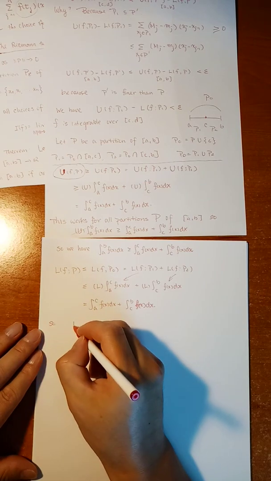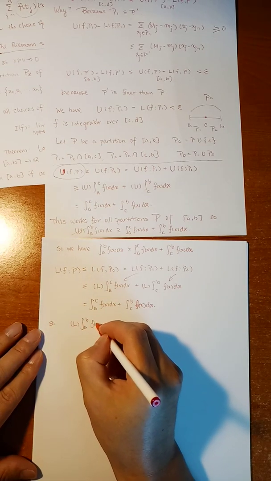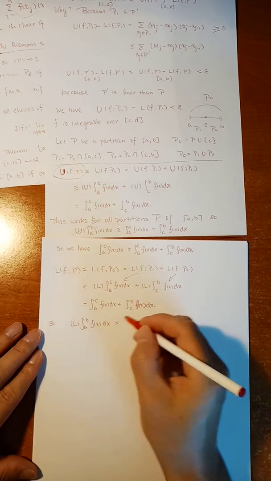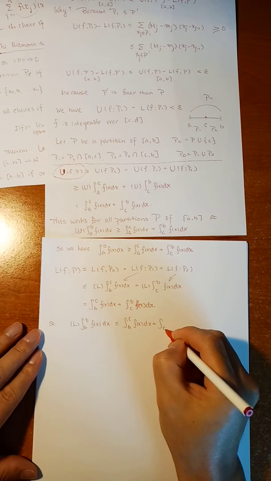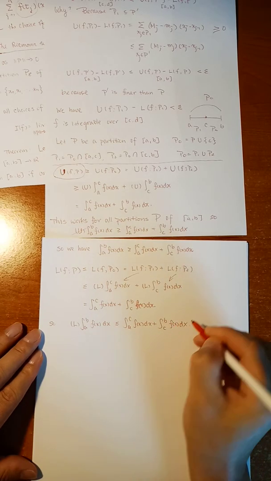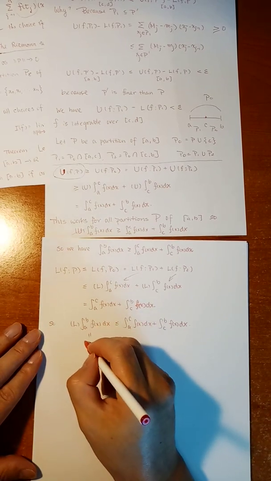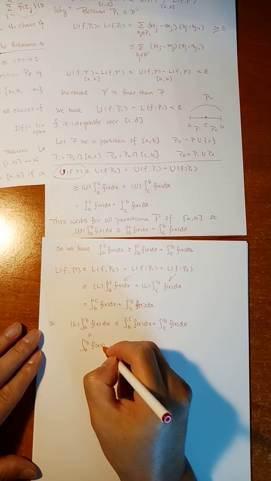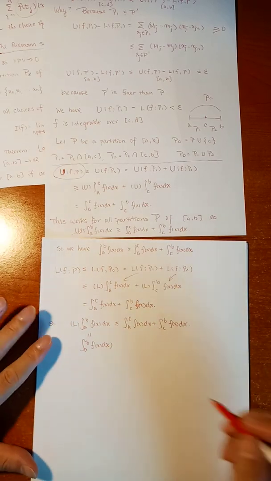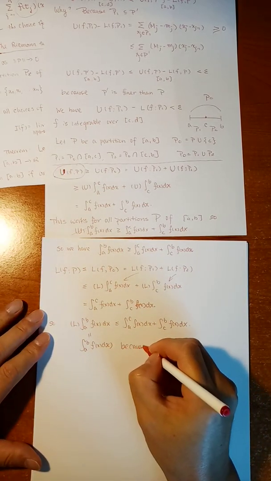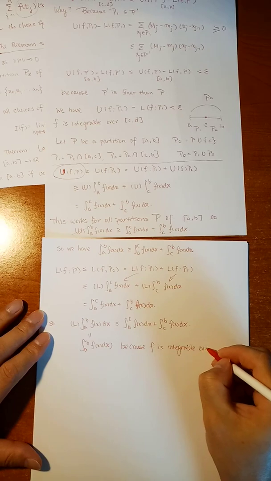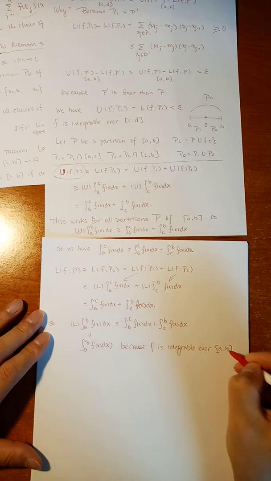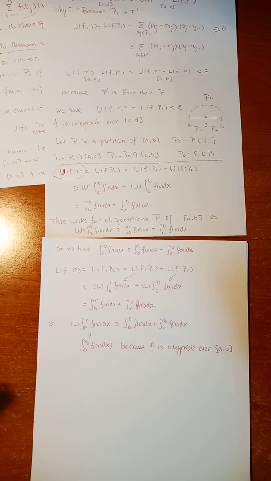So the lower integral f(x) dx is going to be less than or equal to the integral from a to c f(x) dx plus the integral from c to b f(x) dx. And because f is integrable over AB, this is equal to the integral from a to b f(x) dx. Right?